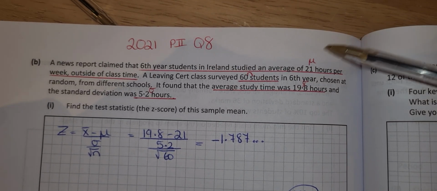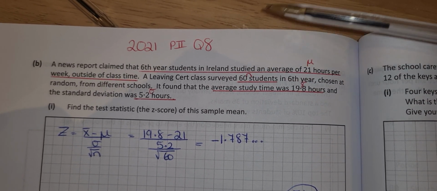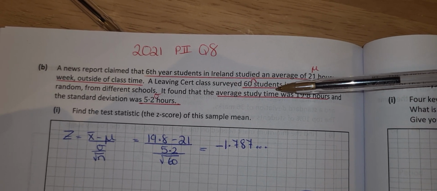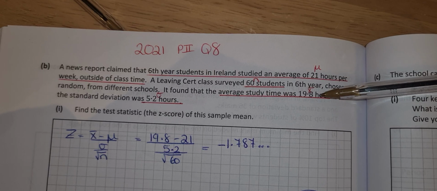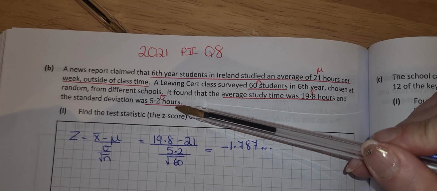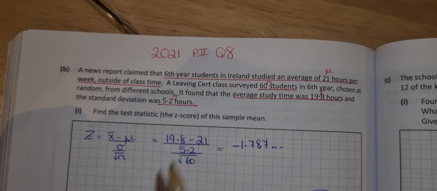time. So that's mu, 21. A Leaving Cert class of 60 students were surveyed, chosen at random from different schools. It found that the average study time was 19.8 hours and the standard deviation was 5.2. So that's x bar and that's sigma. Find the test statistic of that sample mean.